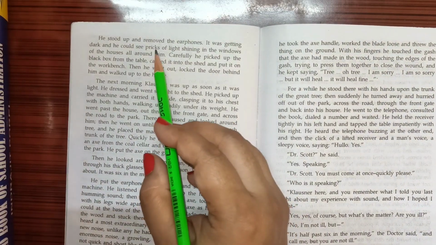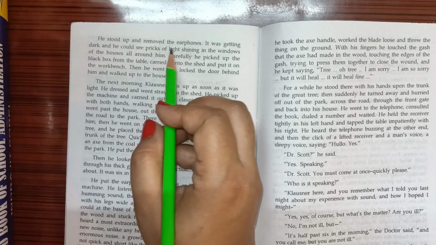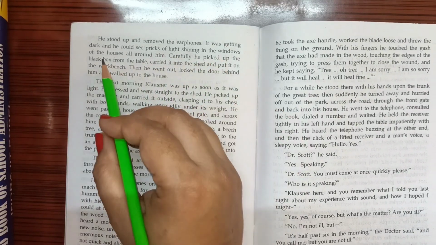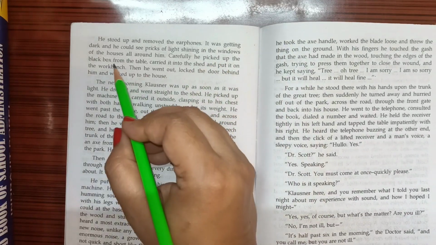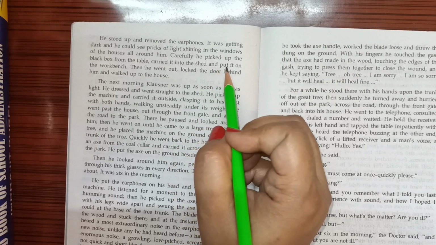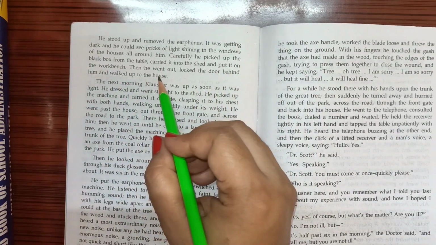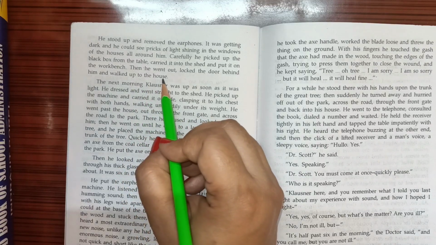He stood up and removed the earphones. It was getting dark and he could see pricks of light shining in the windows of the houses all around him. Carefully he picked up the black box from the table, carried it into the shed and put it on the workbench. Then he went out, locked the door behind him and walked up to the house.